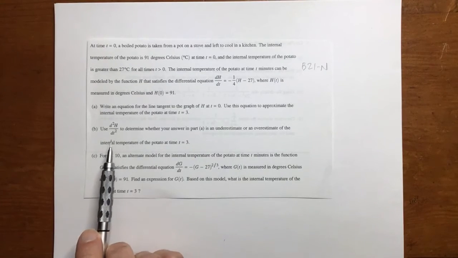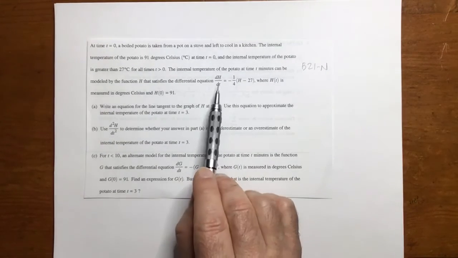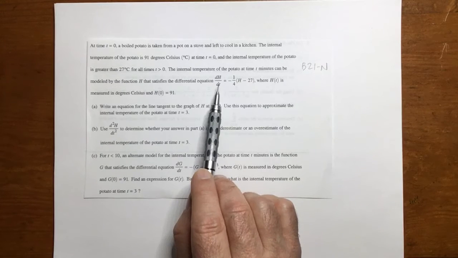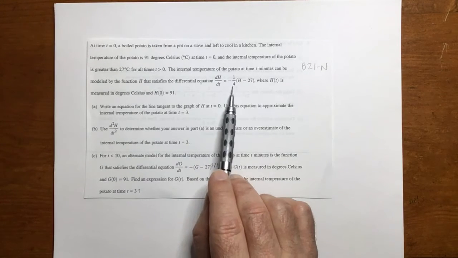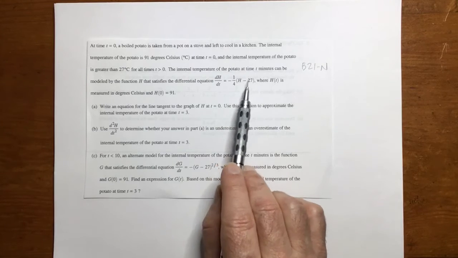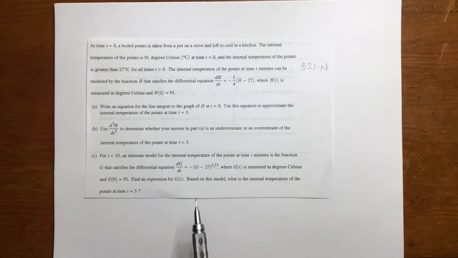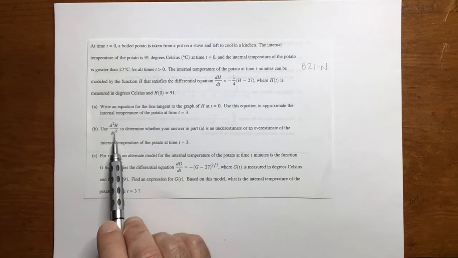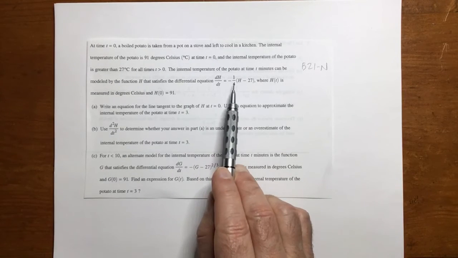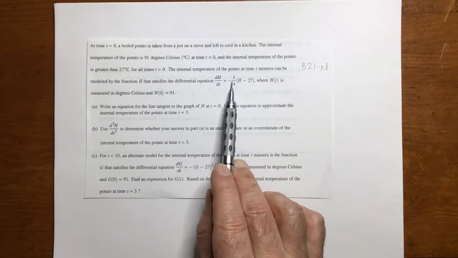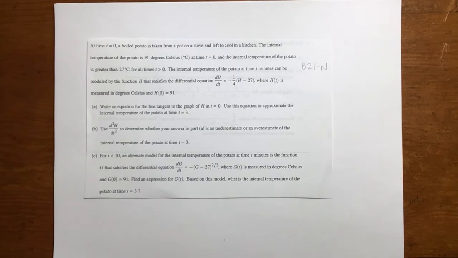All right, so then they say, okay, use the second derivative. So the derivative with respect to t of this, we look over here, if I were to distribute that negative 1/4, it's simply a line in slope-intercept form. And so the second derivative is the derivative of this. The derivative of this is simply negative 1/4, the slope of that line.